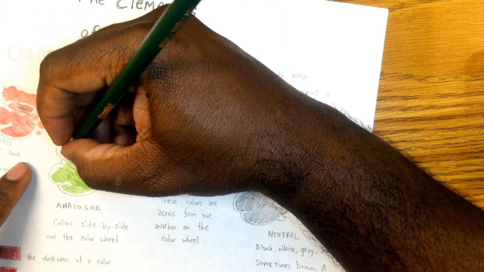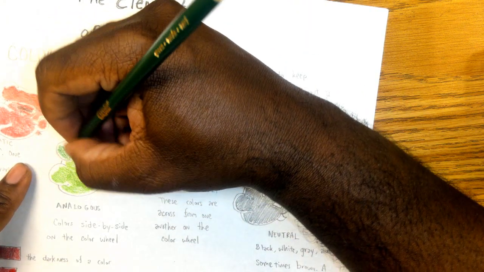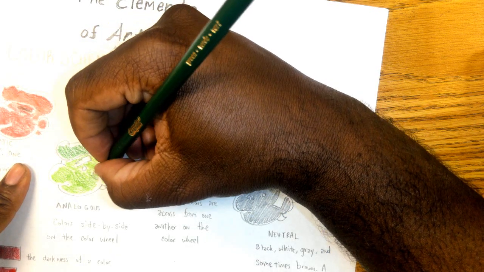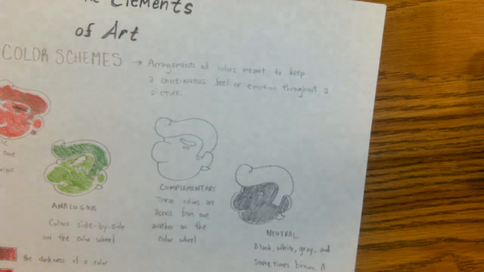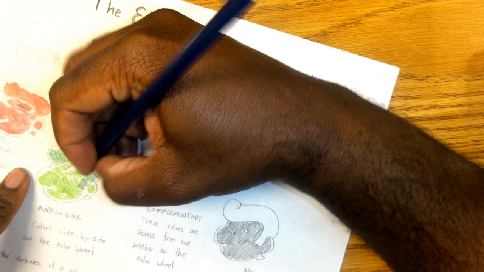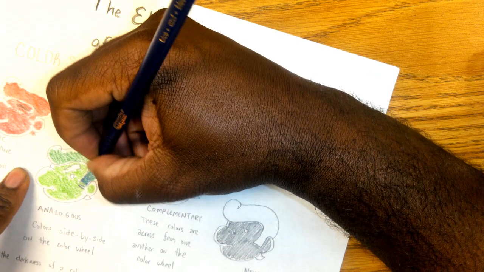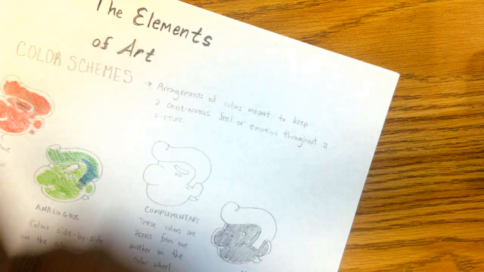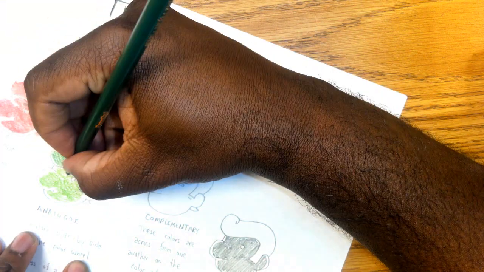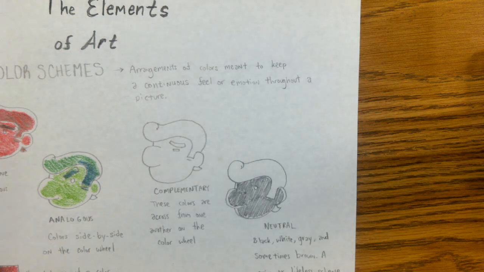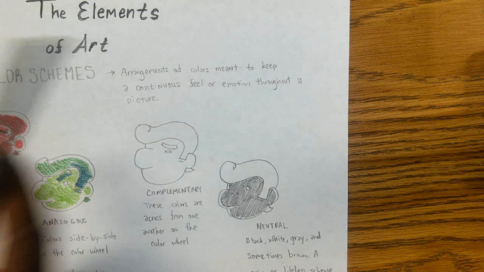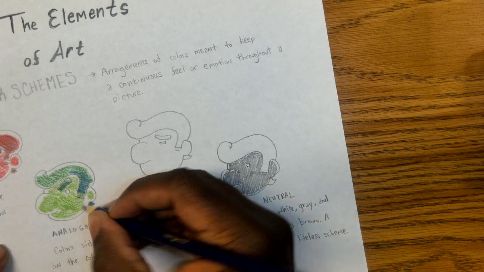And let's see, next green is also blue-green, so I can mix that in too, why not? And there we go.